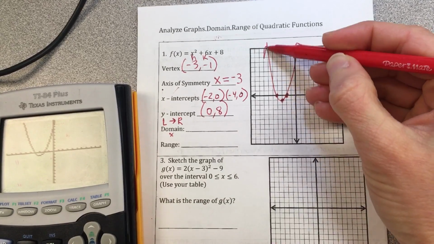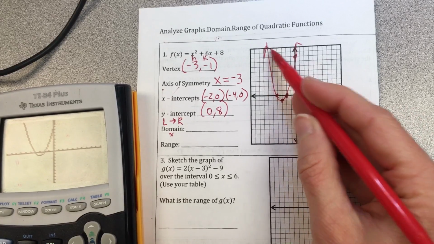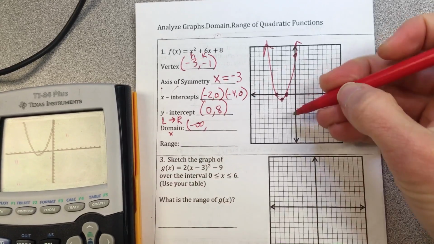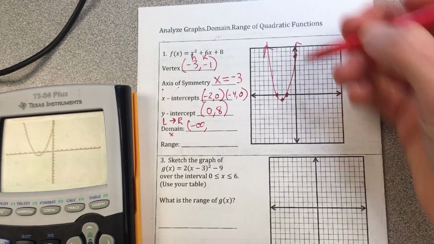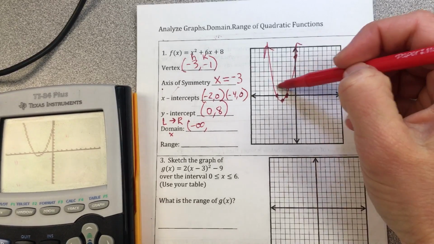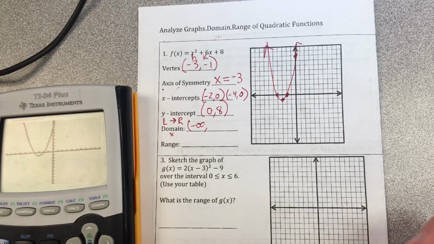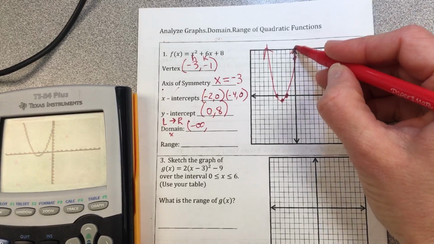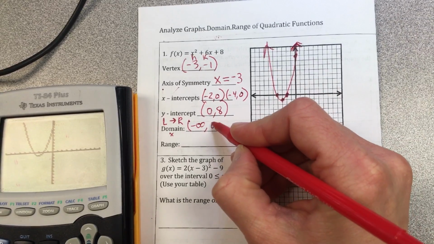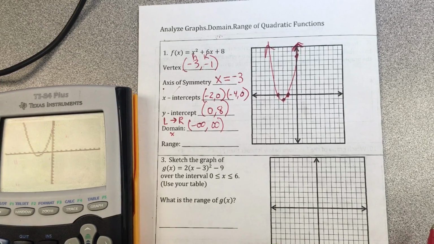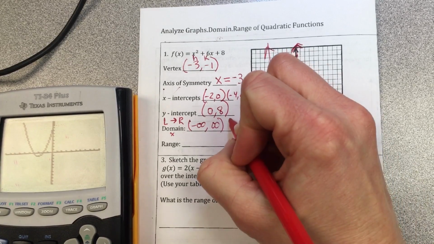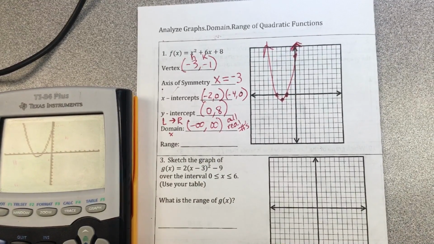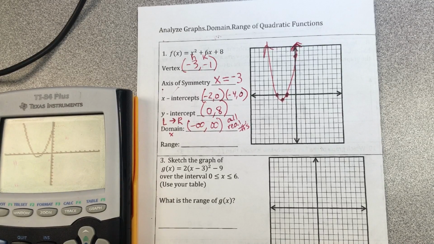So, on the left side of this parabola, does it go forever on the left? Yes, okay? That's called negative infinity. If it goes forever on the left, it's going to go to infinity. That means forever. And since it's on the left, it's going towards negative infinity. Okay? On the right, does this parabola go forever? Yep, we got an arrow here too. It goes forever. That's positive infinity. Okay? Negative infinity to positive infinity. Sometimes they write this as all real numbers. Okay? I don't care which one you do.